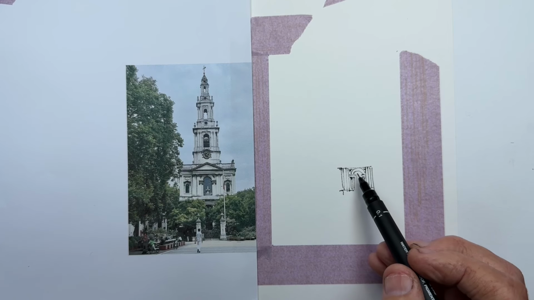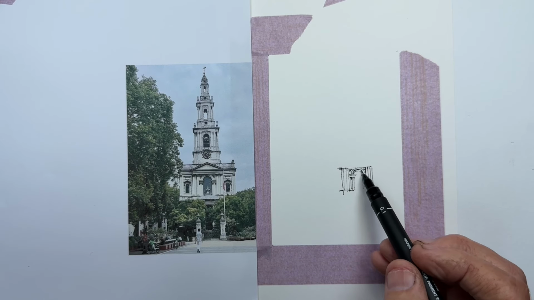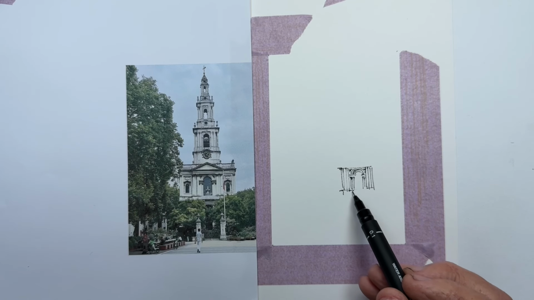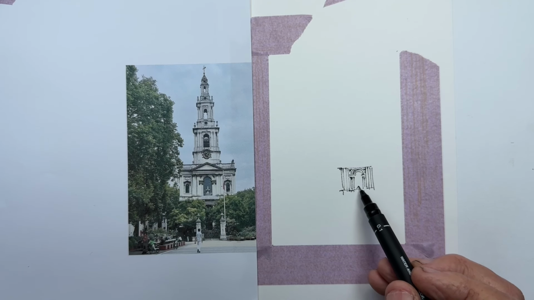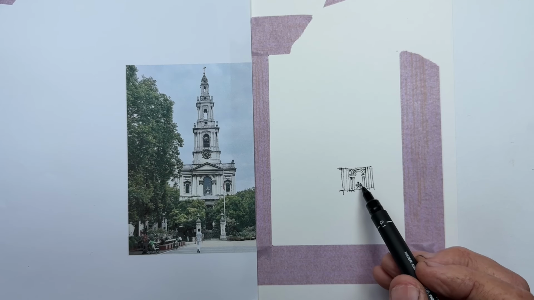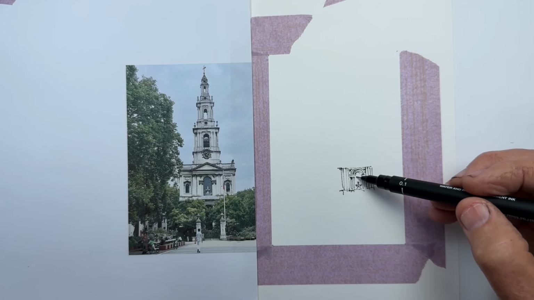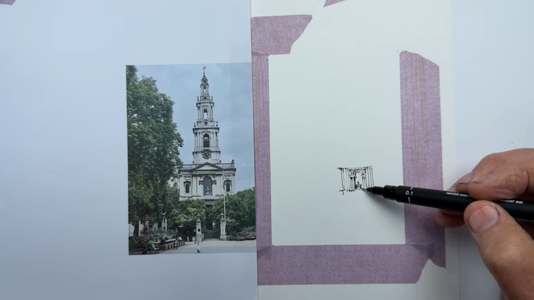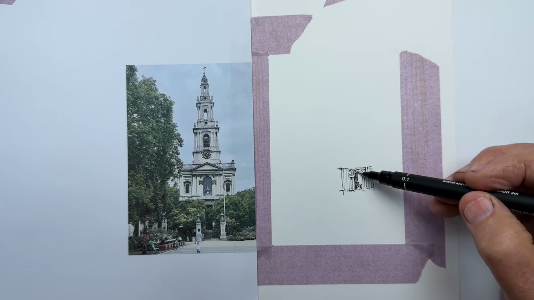Because that will also let us draw the architecture that we're looking at in a somewhat abbreviated way, which stylistically can be very appealing, and it's also a great way of thinking and drawing when we don't have much time. So it particularly is useful for street sketching.